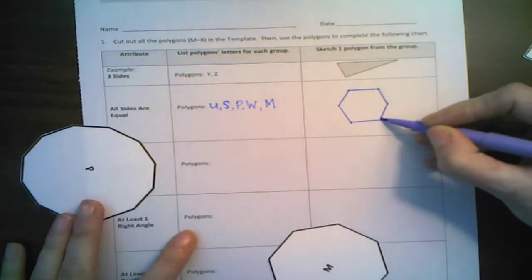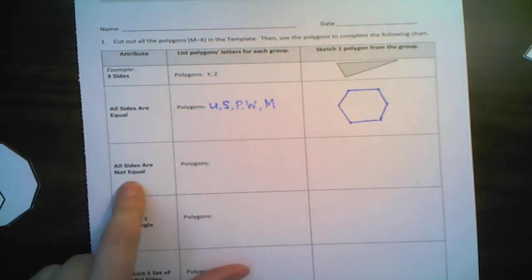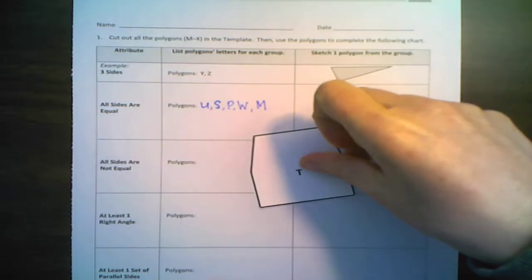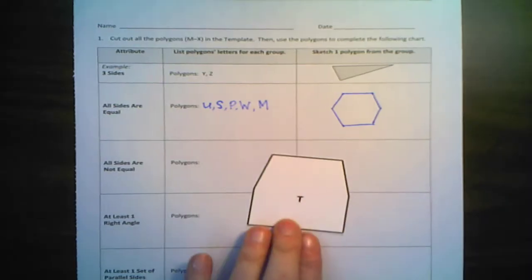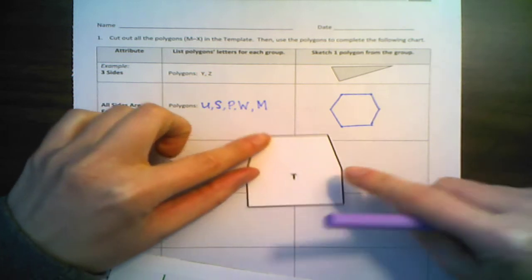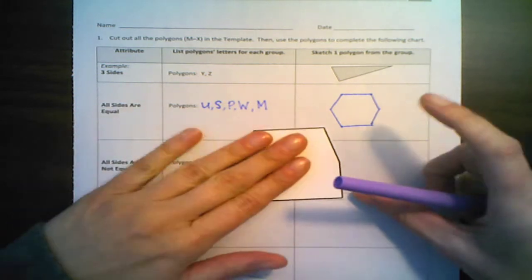Awesome. Okay. All sides are not equal. Well, we can count all of these out, right? That we just went through and classified, because all of those are equal. So all sides are not equal. That means not even 2 sides are the same, right? So all sides are different, in other words. Looking at this one, I can tell right away that this side and this side are going to be the same length. This side and this side are going to be the same length. So that does not qualify.